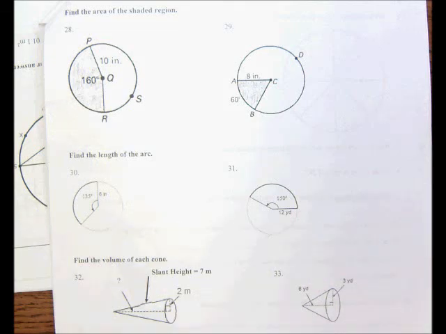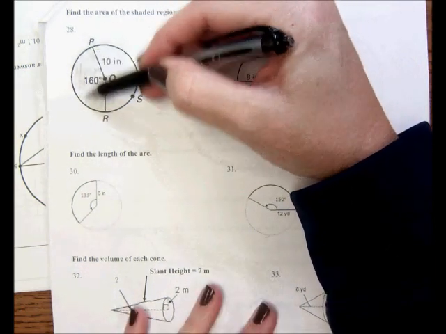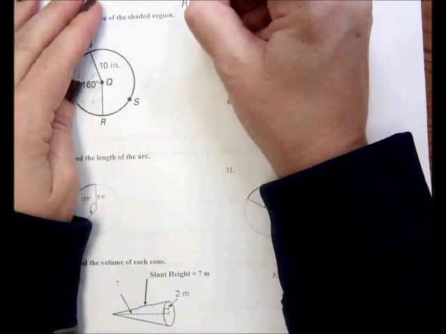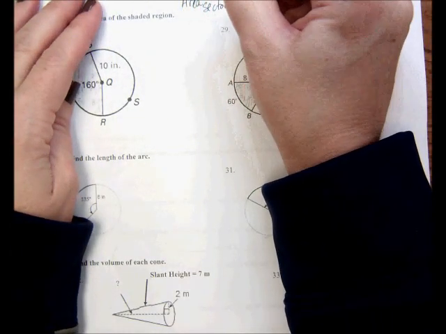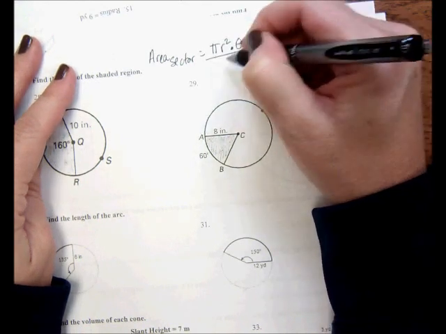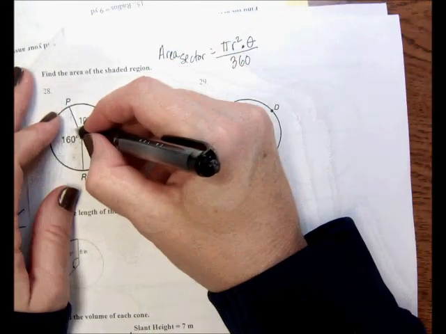Okay, part 2 starts at number 28 of the review. So here I'm finding the area of the shaded region, and the shaded region is this area right here, and it's a sector. So the area of a sector, and this formula is on your formula sheet, is pi r squared, the area of the circle, times theta divided by 360.